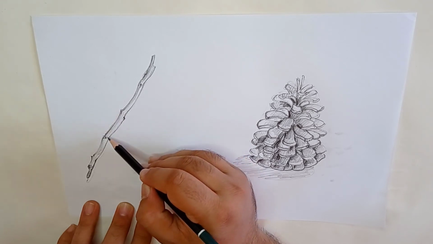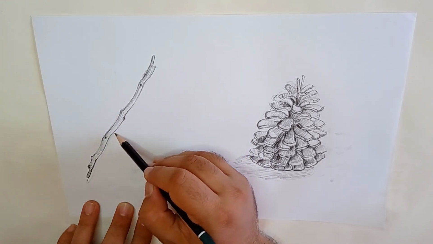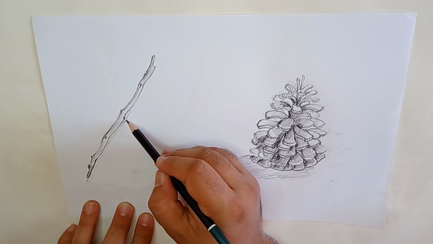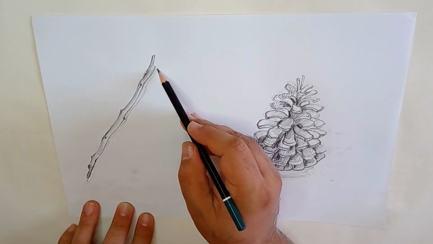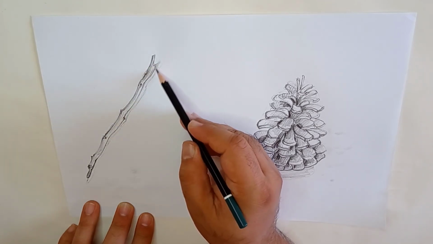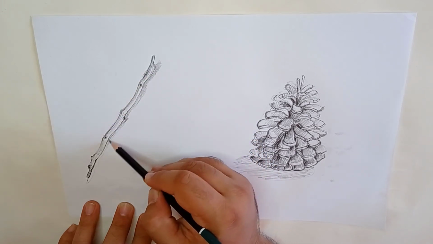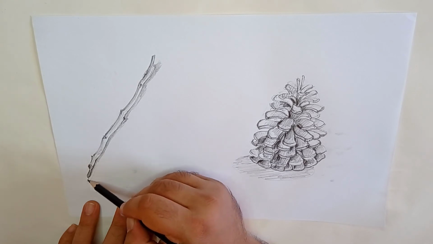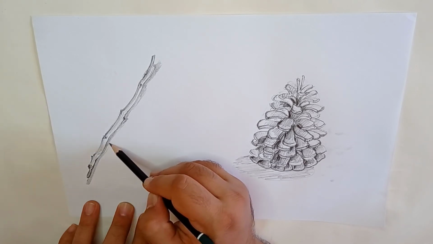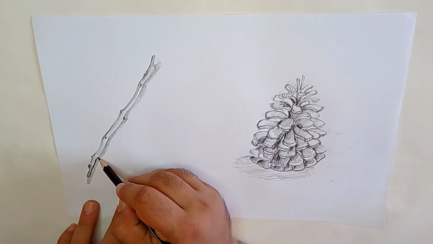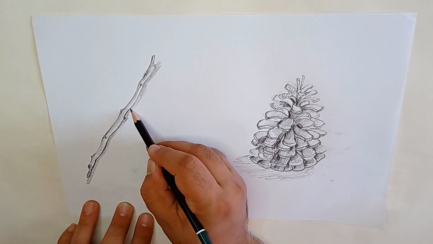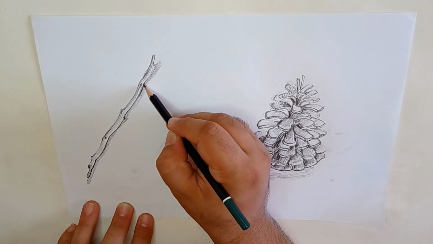This stick was simple, but it has its own complexities if we look at it in detail. In this way you can learn a lot from natural elements. This was basically an understanding of how things are complex and simple in nature.